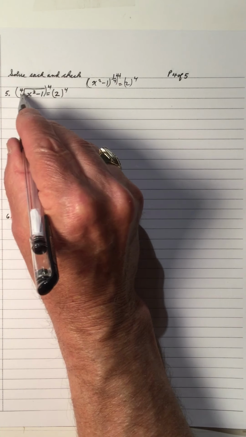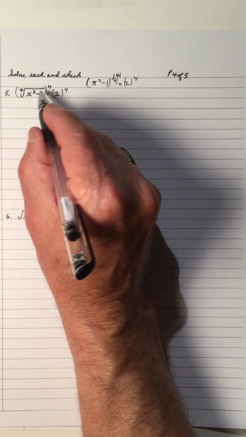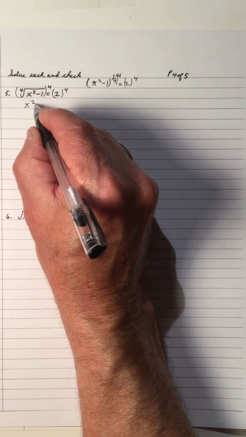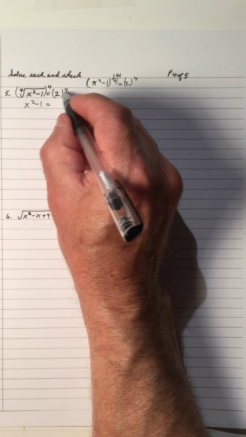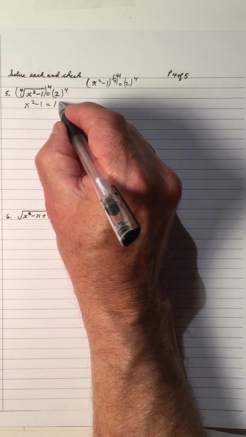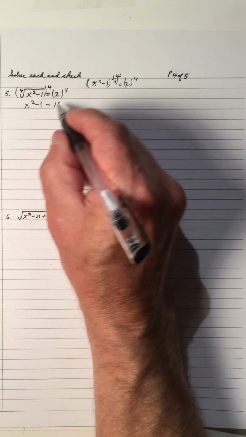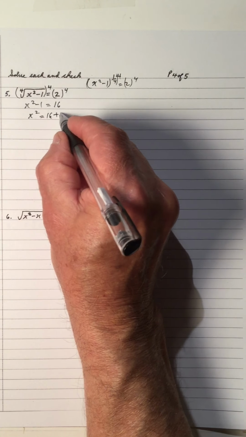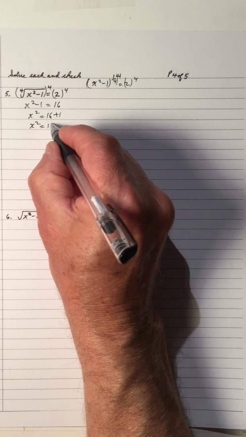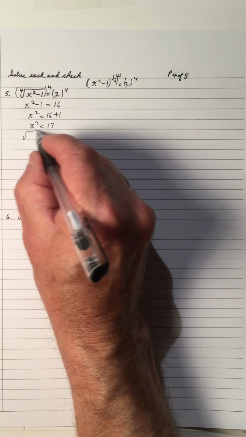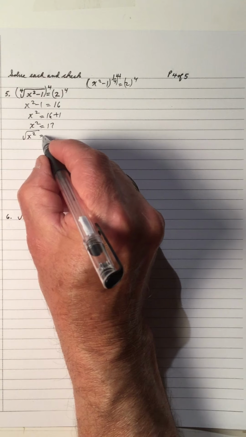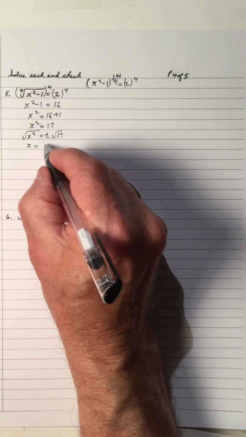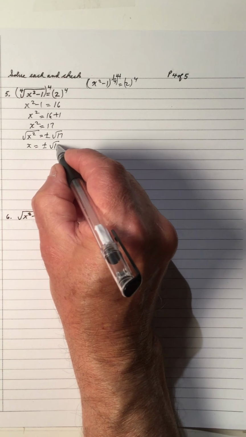So without changing it, I can just do the 4th root to the 4th power. It cancels out, and I get an x minus 1. And 2 to the 4 is 2 times 2 times 2 times 2, which is 16. So x squared is 16 plus 1. X squared is 17. And the square root of x squared is plus or minus the square root of 17. Square root of x squared is x, plus or minus the root of 17.